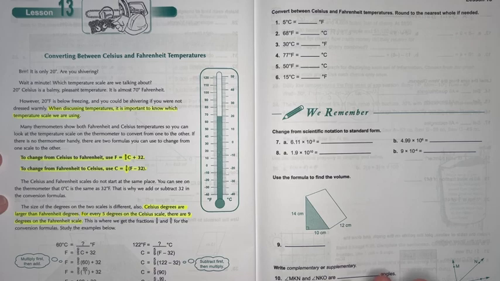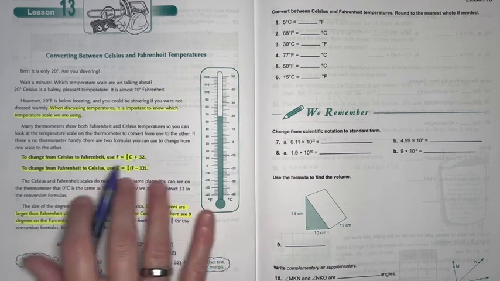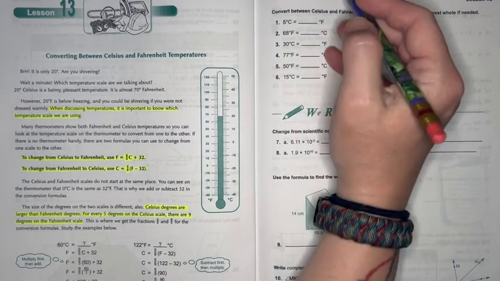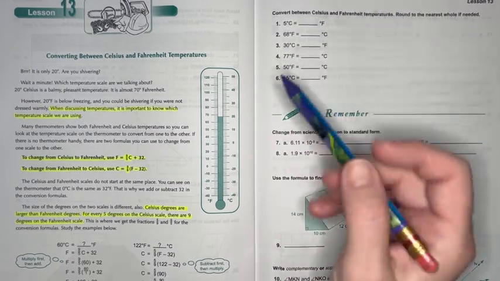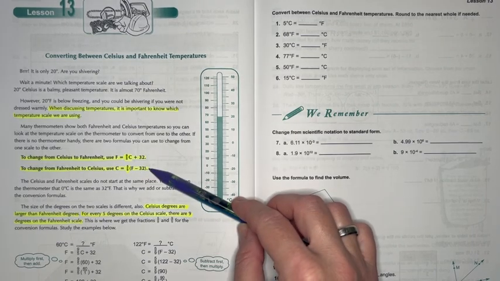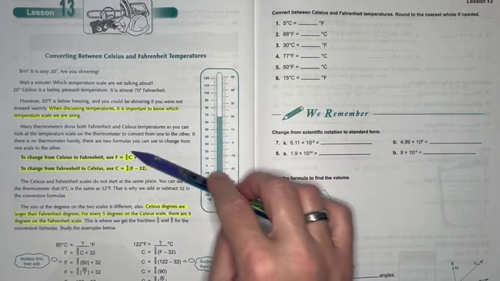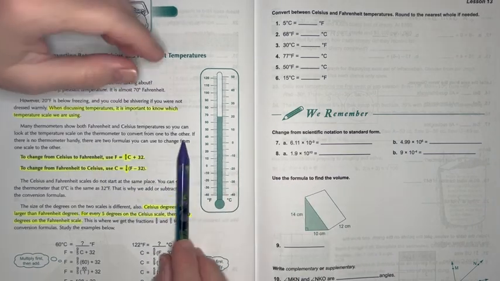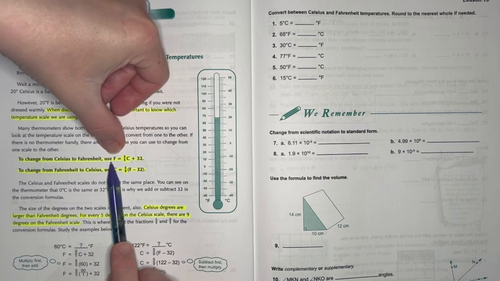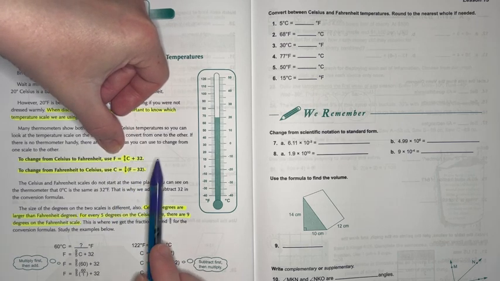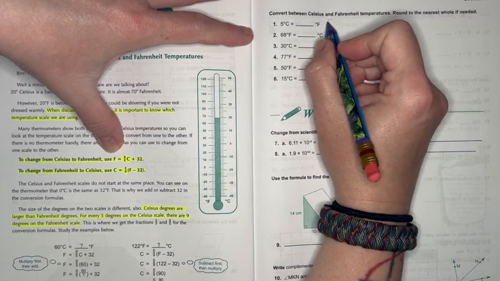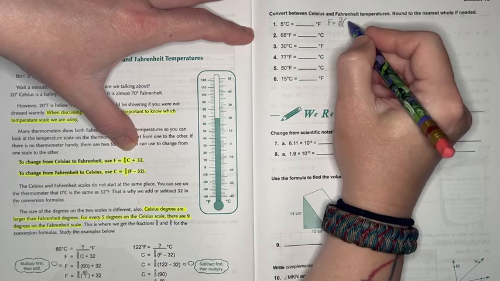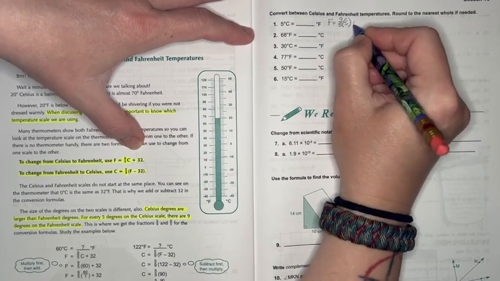But let's look at these with our formulas, because you're not always going to have this thermometer sitting here ready for you. For 5 degrees Celsius, we can't just use a fractional conversion this time. We have to use the formulas they gave us. We're starting with Celsius, solving for Fahrenheit, so F equals 9/5 times the degrees in Celsius, which is 5, plus 32.